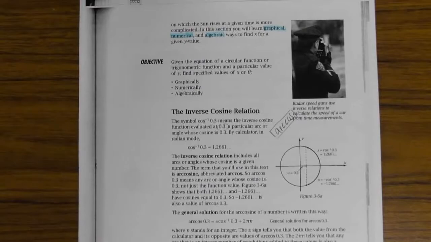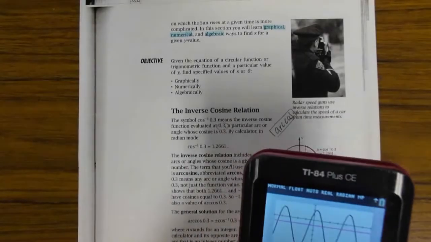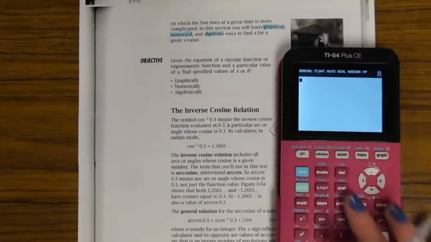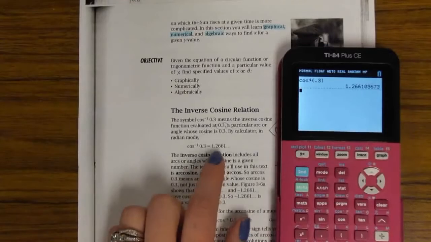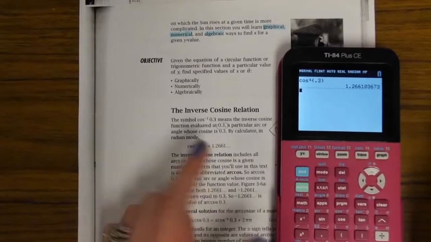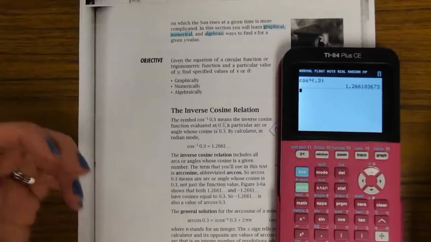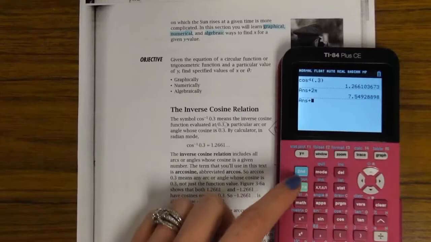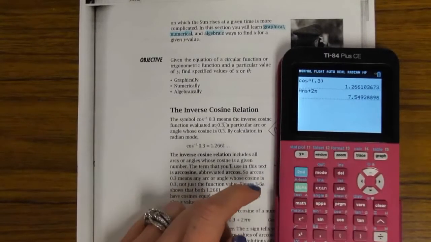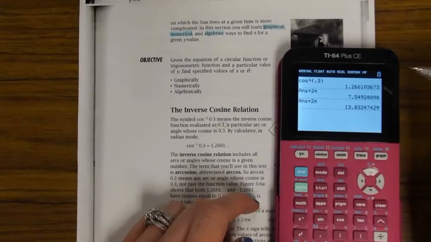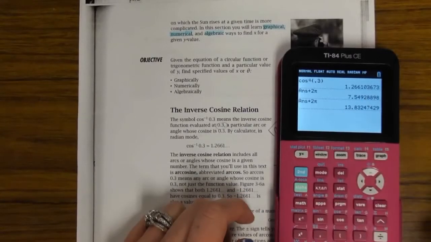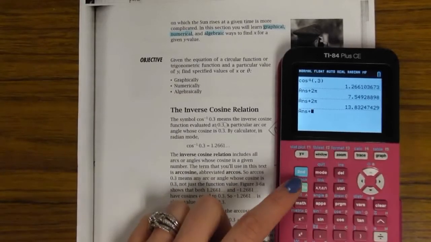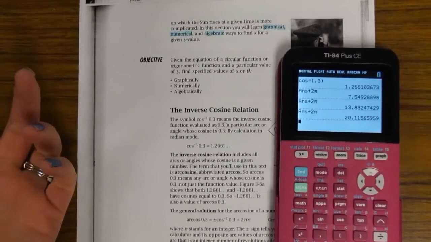So we could plug that into our calculator and make sure the calculator is in radian mode. So I'm going to click on mode, and I'm in radians. And if we put in the inverse cosine of 0.3, sure enough, we get this value here. Now, to find all of the values after that, you could add 2 pi. Add another 2 pi. So the first value is 1.2 radians, the next value is 2.54 radians, the next value is 13.83, and you can keep adding 2 pi infinitely.